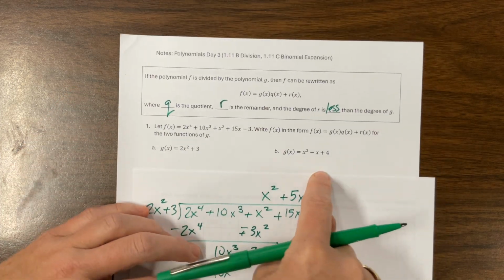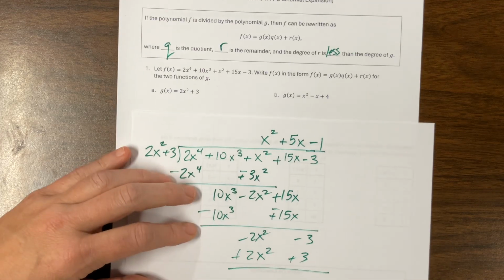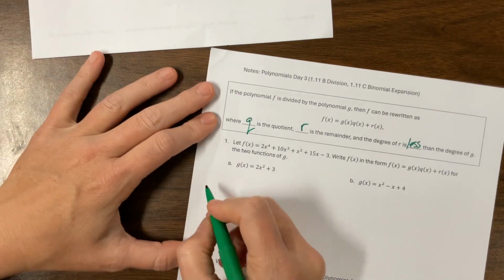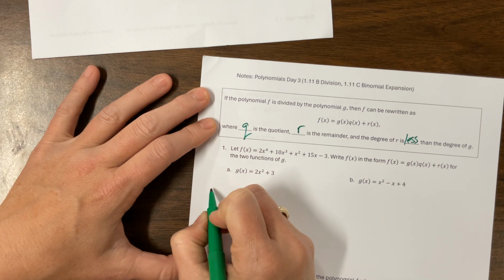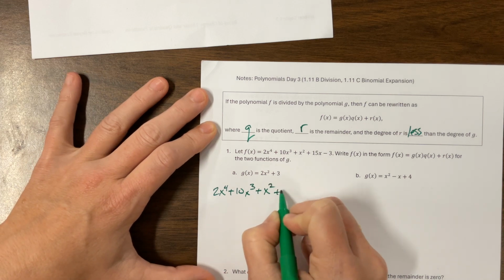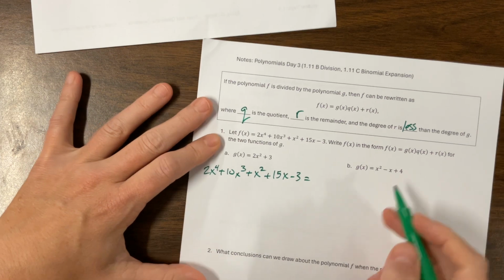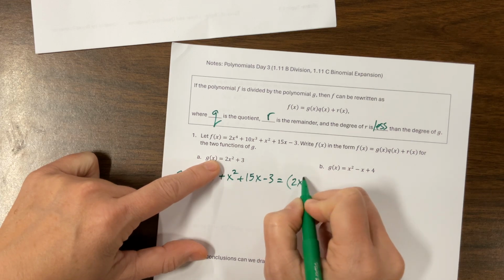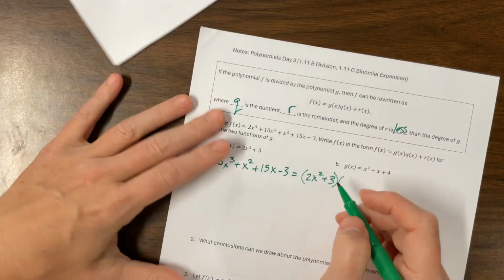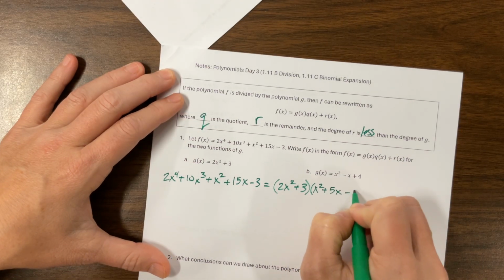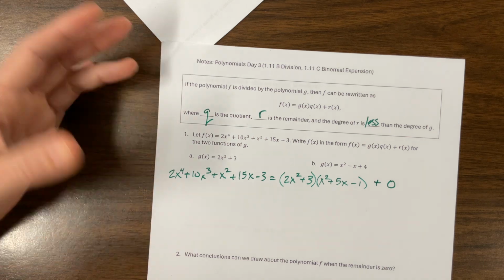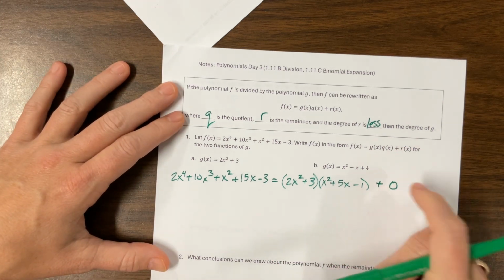You'll notice in a second, I'm going to have you do a second one, which does not give you a remainder of 0. So I wanted both of them to happen, but they want us to write it in this form. So what are we doing? We have that our f of x is equal to the g of x that we multiplied by, this 2x squared plus 3. What did we end up getting as a final answer? We got x squared plus 5x minus 1. And then plus, you could say plus 0 if you want to. I don't think we have to, but it might be nice to indicate that there is a remainder of 0.